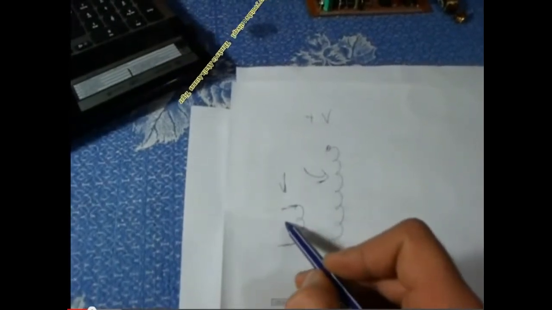We can drive primary coil using a very simple transistor. So the current would be induced in secondary.